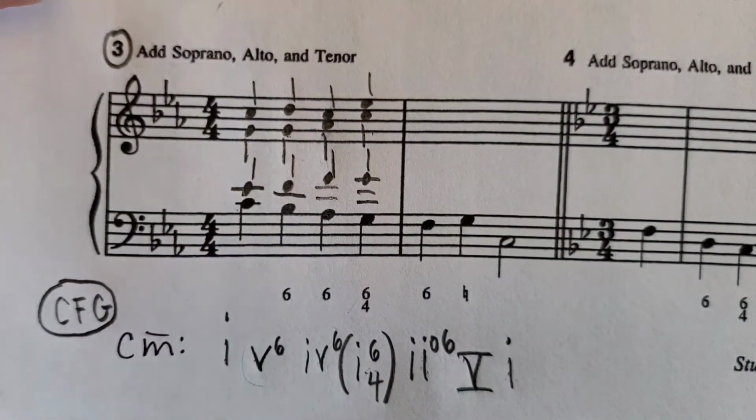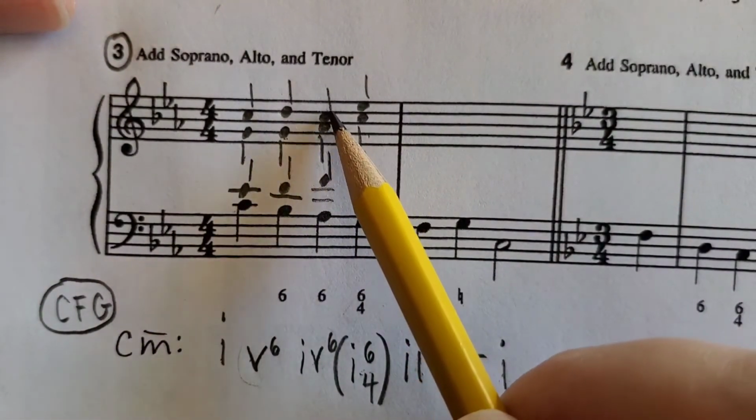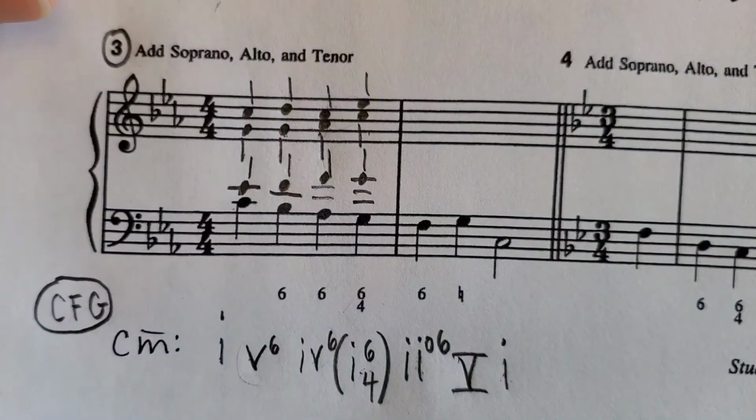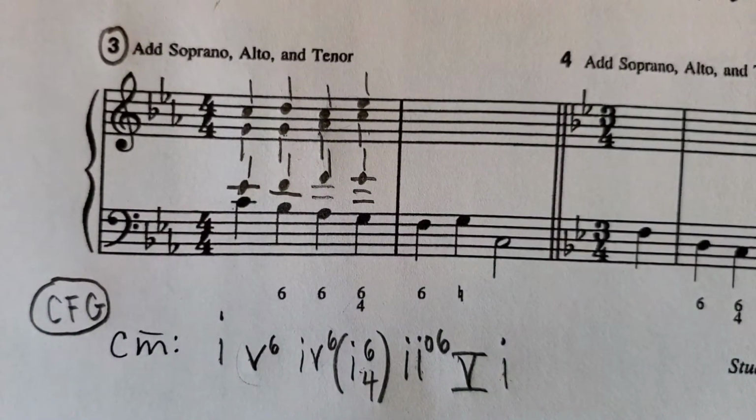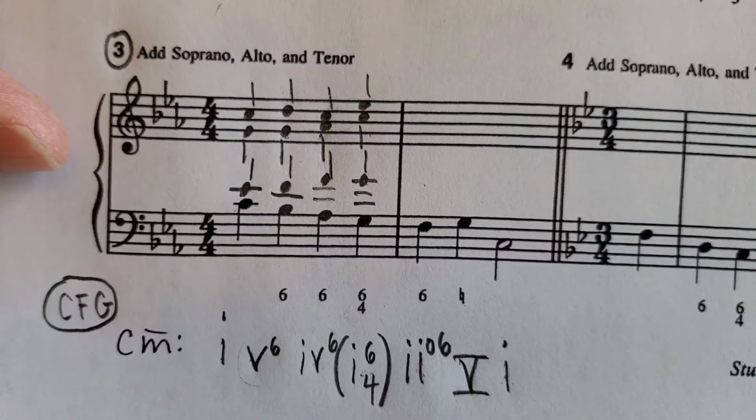Okay, now at this point, we do have these 2/3 leaps here. At this point, I'm actually going to recommend that we go back and start again. The reason for that is because I know in the next chord we're going to have to take this G to an A flat.